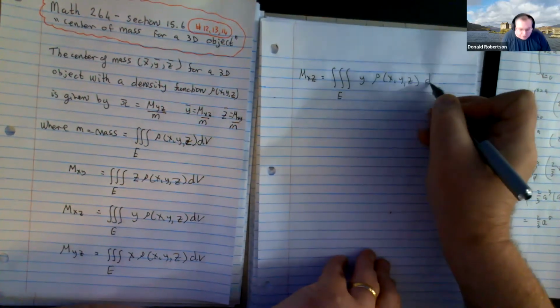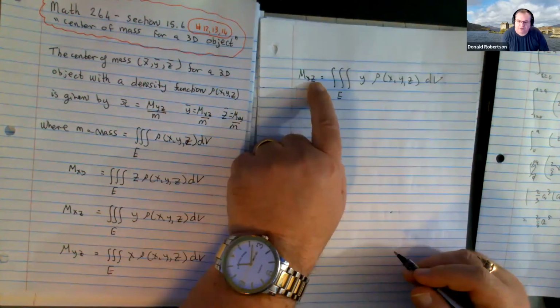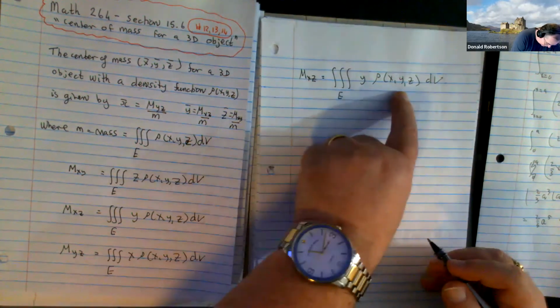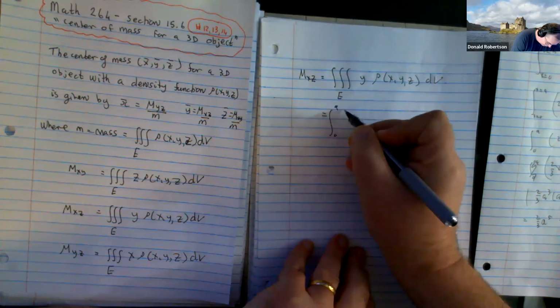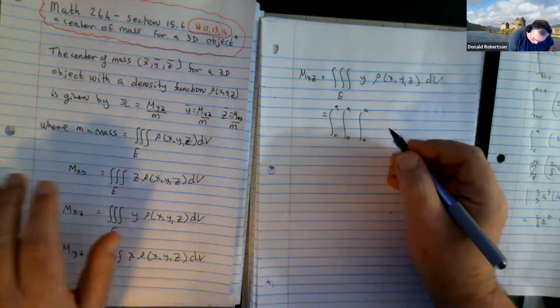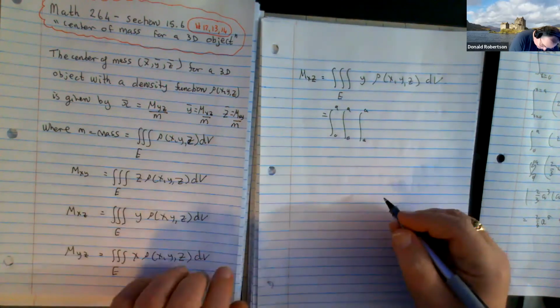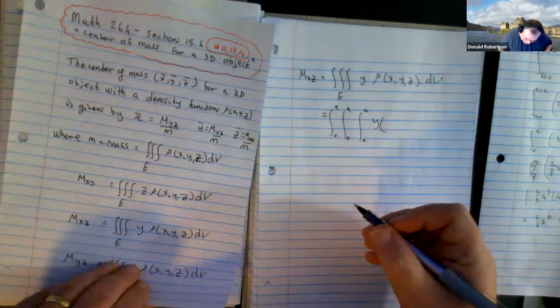Now, when you're doing the moments about y, they're called M_xz, and it's going to be 0 to a, 0 to a, 0 to a, and the function that we would be doing it to would be y times, what is that guy I wrote down a minute ago?